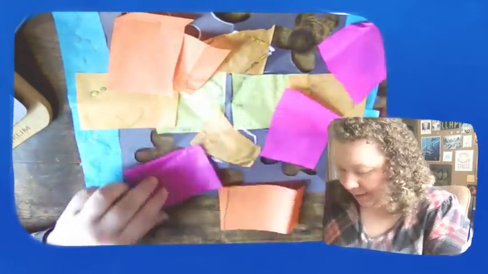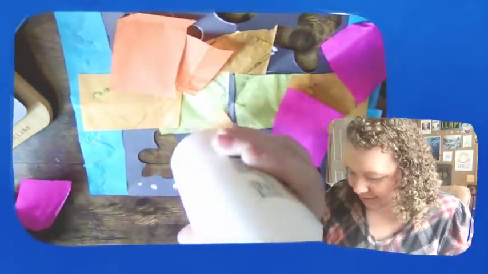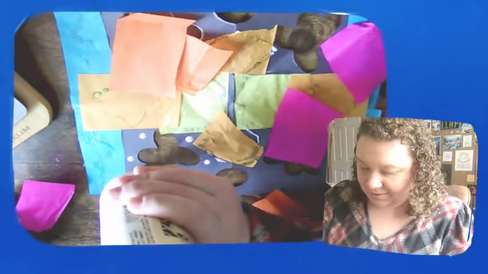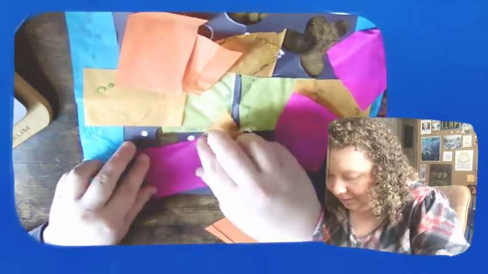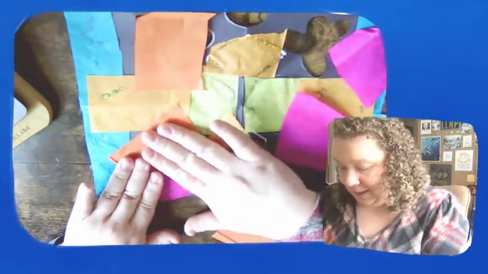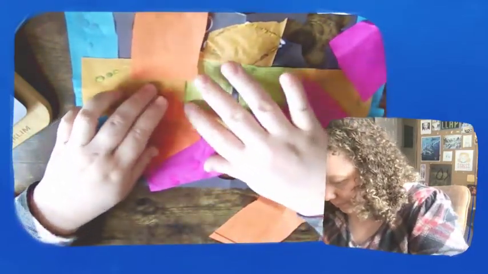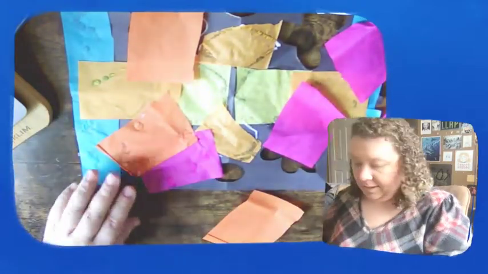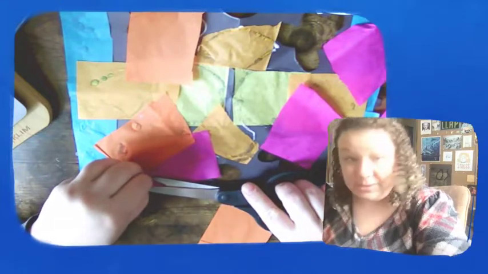Alright, so I'm going to glue here. I'm just going to do little dots this time. And I'm going to take part of the pink and put it down. And I'm going to take part of the orange and put it behind the pink. And if it gets over the edge, that's okay. You can trim it off with a pair of scissors like this.